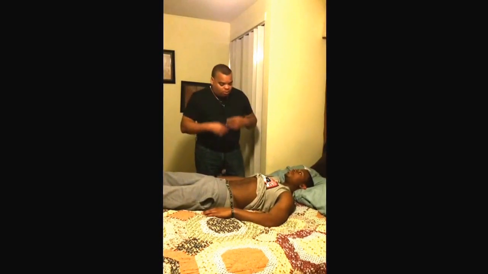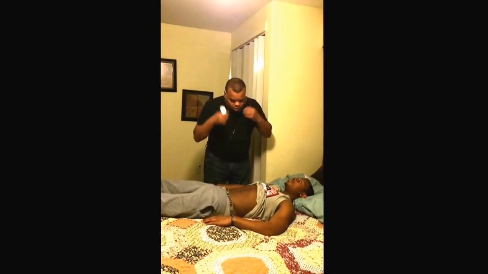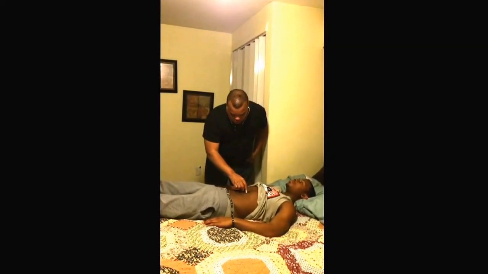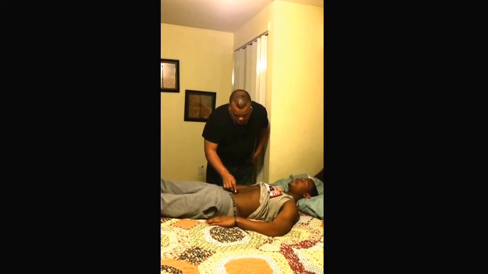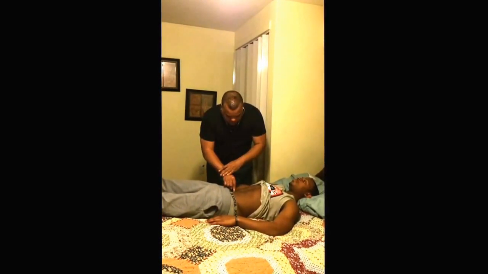Once you were done with auscultation, excuse me, let me just go back a little bit. Once you were listening for the aorta, you would listen to some of the other arteries also. You listen to where the aorta breaks off into the iliac arteries and renal arteries.